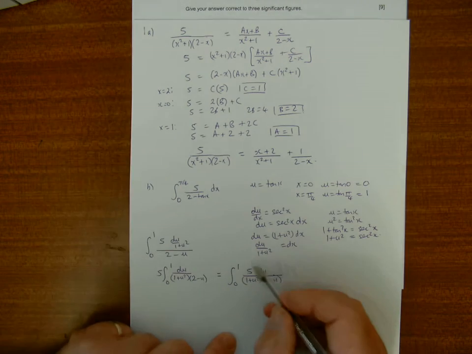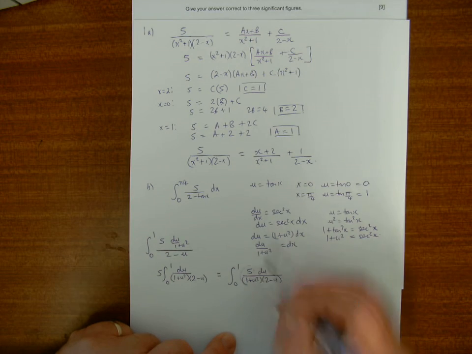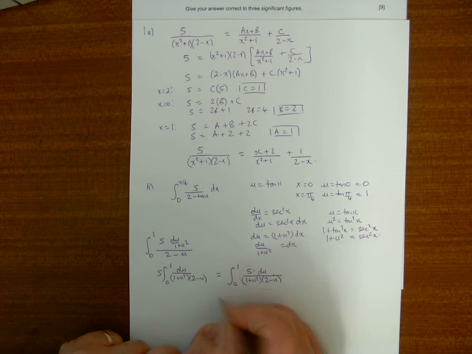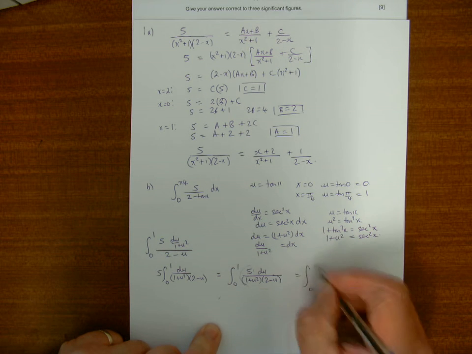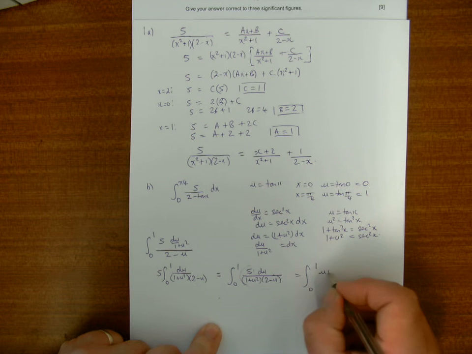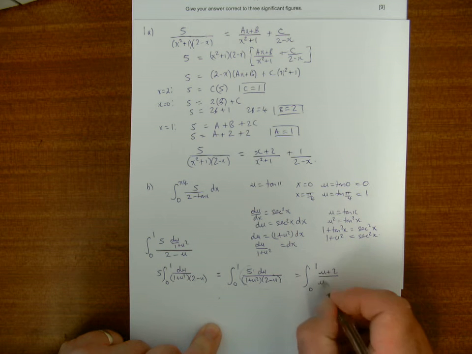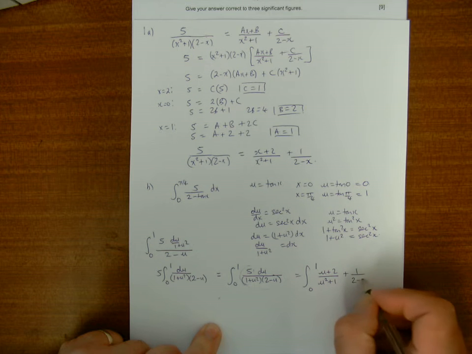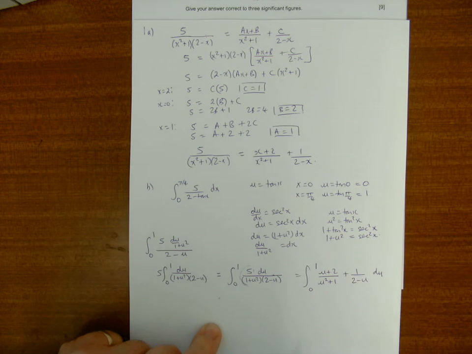So this expression here is the same as that. So this integral is going to be the same as the integral from 0 to 1 of u plus 2 over u squared plus 1, plus 1 over 2 minus u, du.